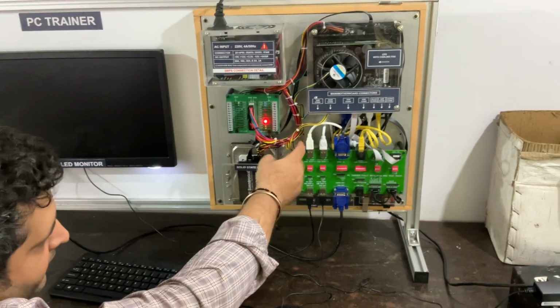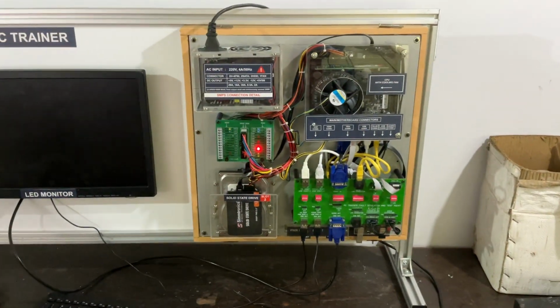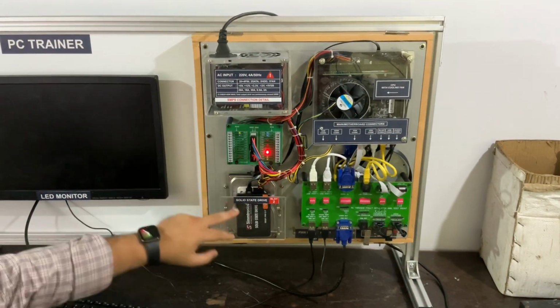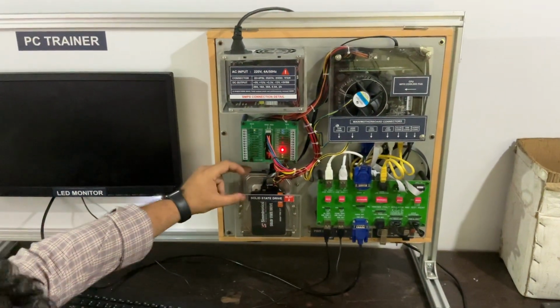The connections which are supposed to come from the motherboard to the hard disk are also shown here. Here 2 hard disks are connected, one SSD drive which is connected to slot 2, and the main motherboard drive which is connected here.